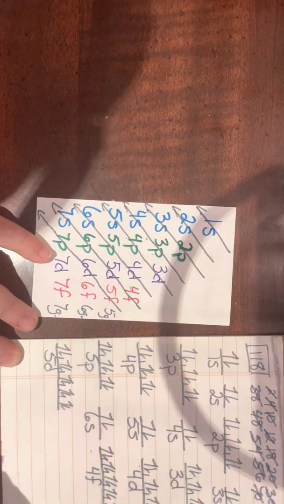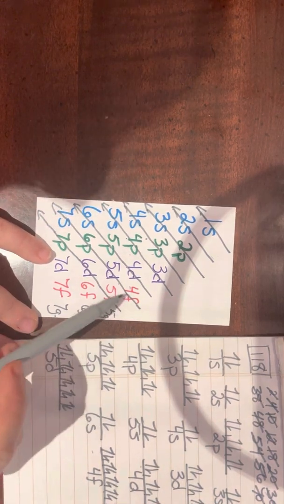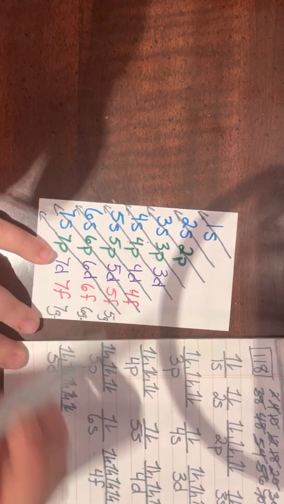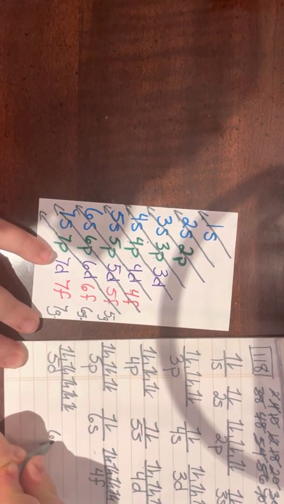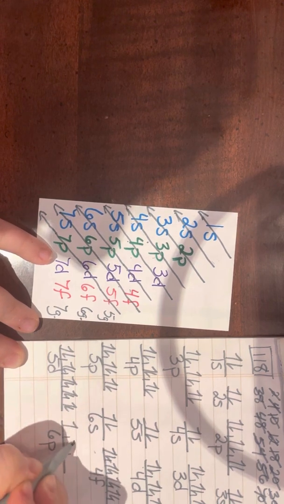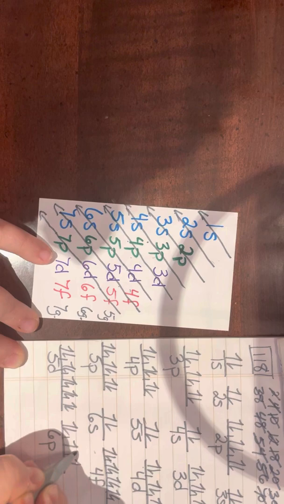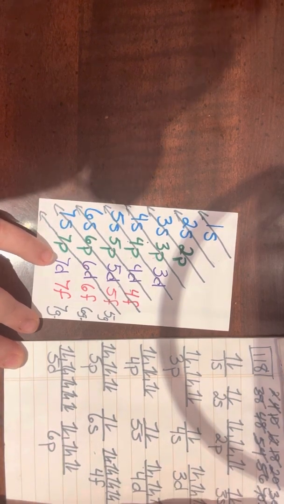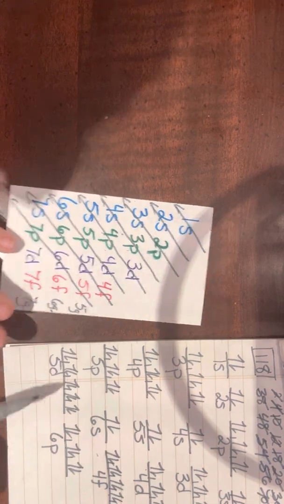Which gets me up to 80 electrons. 5d, now I'm going to swing to 6p. Which added another 6, so I'm up to 86 electrons.